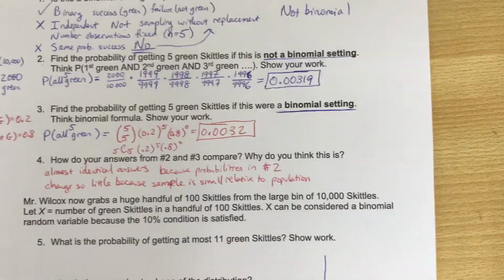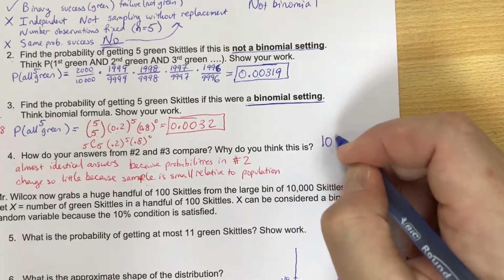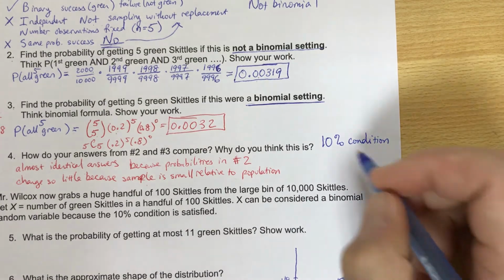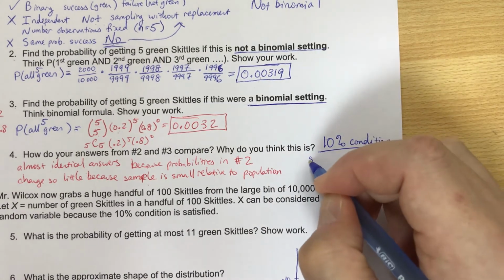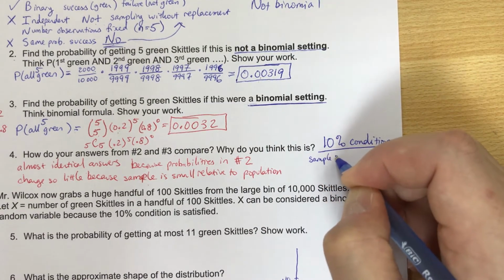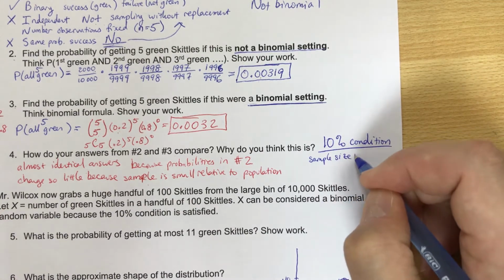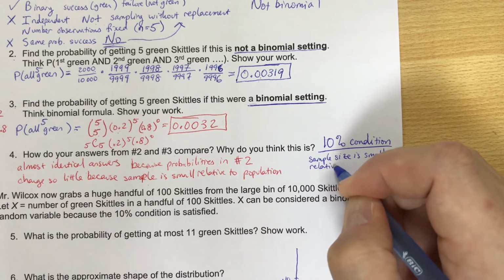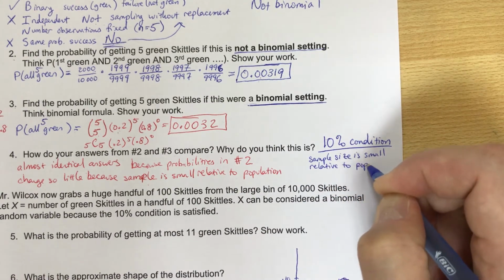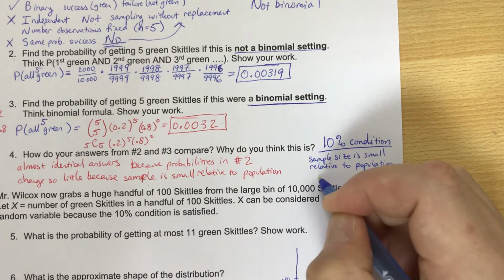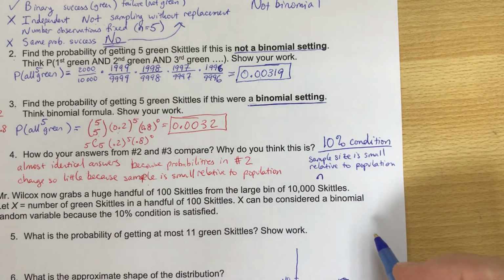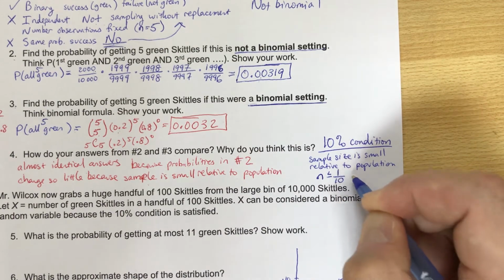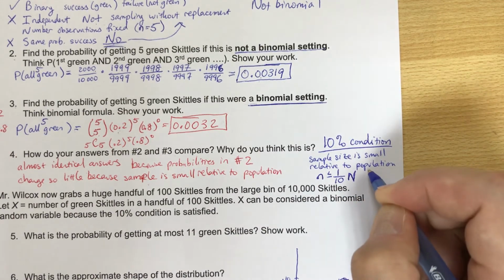Now what we're using here is called the 10% condition, or the 10% rule. If the sample size is small relative to the population that we're choosing from, if the number of trials, n, is less than or equal to 1/10 of capital N. Capital N is the population.